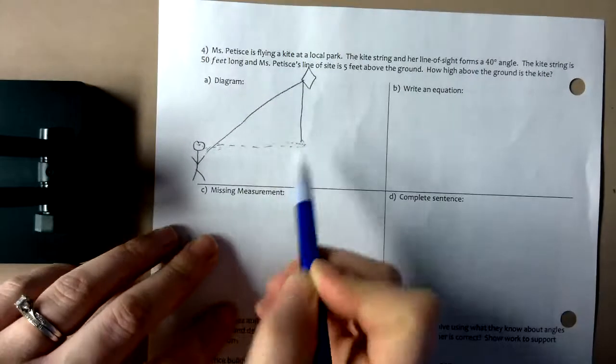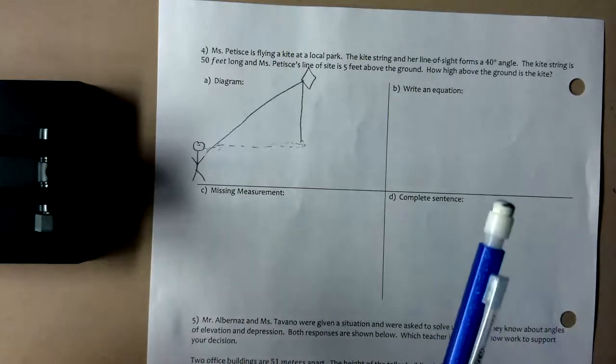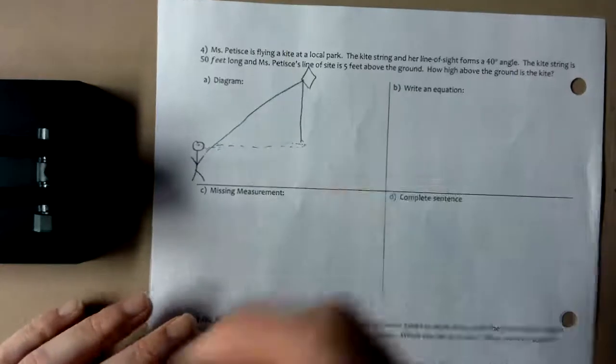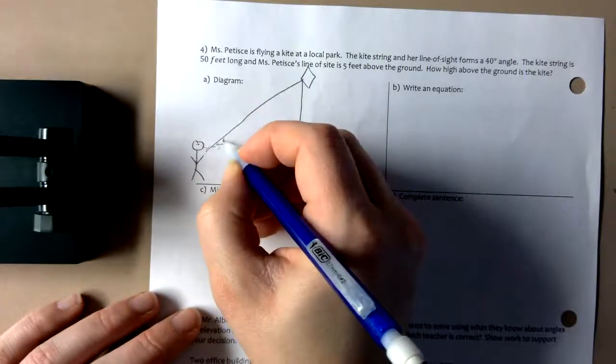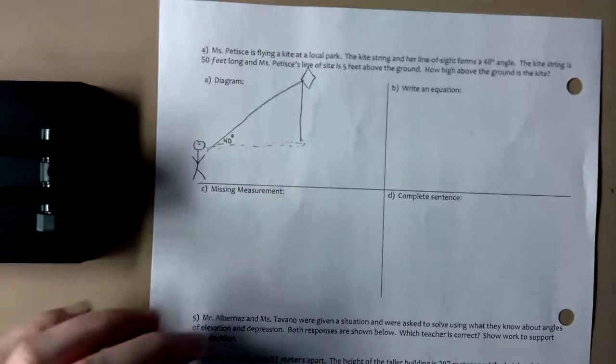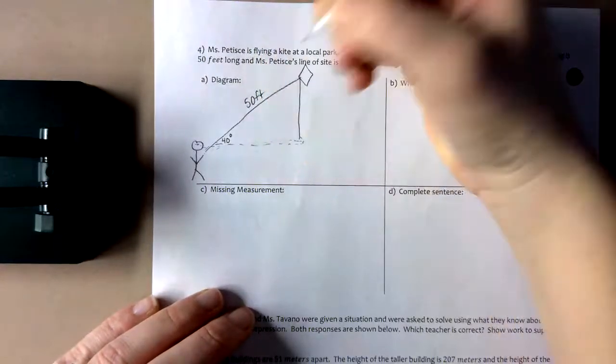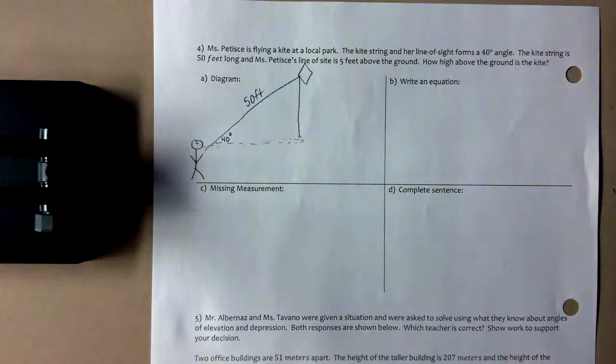And so it says the kite string and her line of sight forms a 40-degree angle. So that's here, 40 degrees. The kite string is 50 feet long, so you have to label that up here, 50 feet. And Miss Patisi's line of sight is 5 feet above the ground.